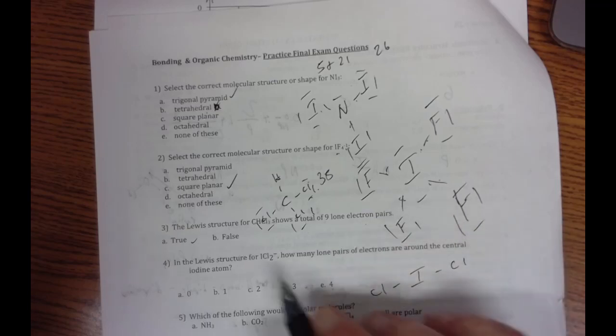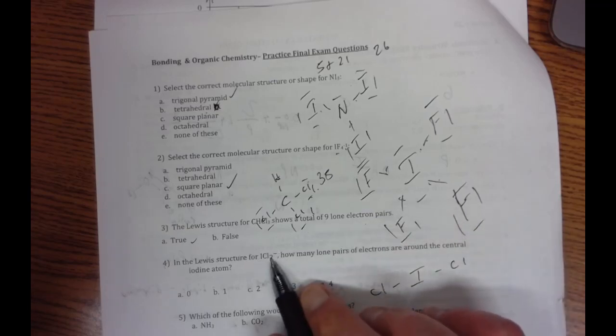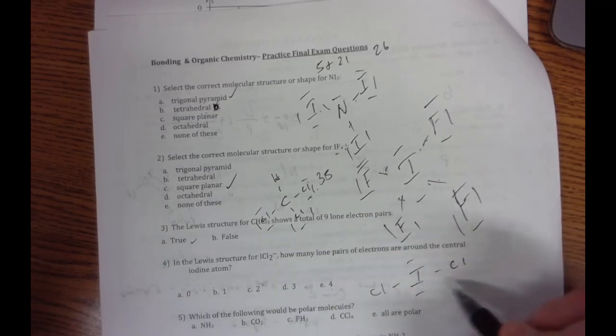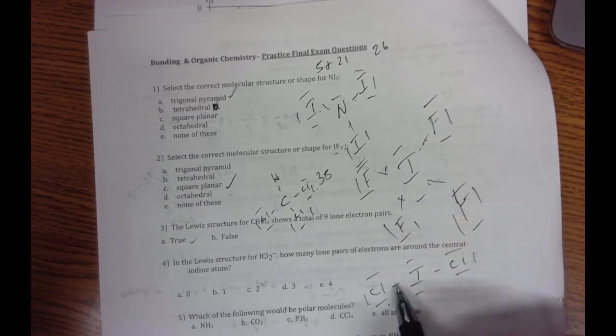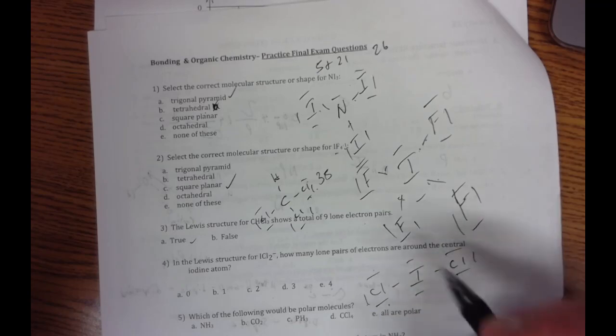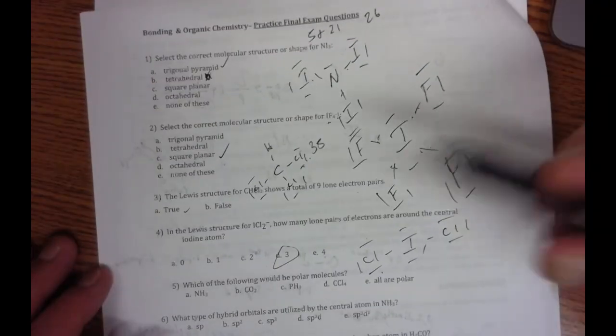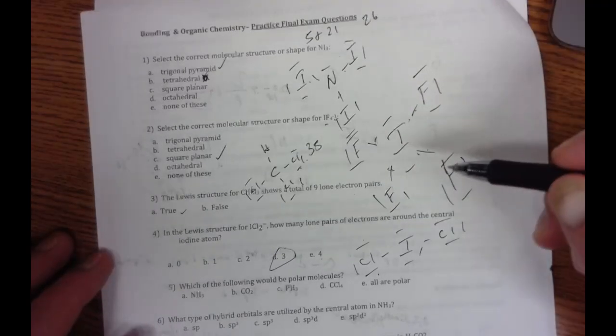So we have 7 times 3 is 21, 22, then counting by twos up to 22. There are 3 lone pairs around the iodine atom. Remember, any extra lone pairs go on the central atom.